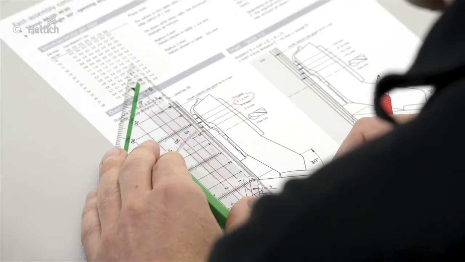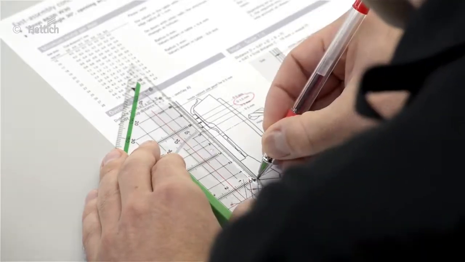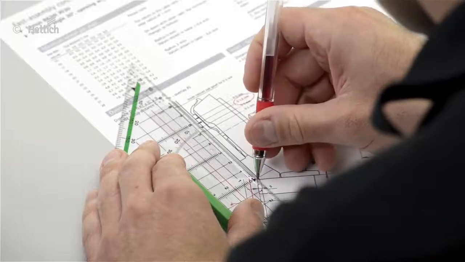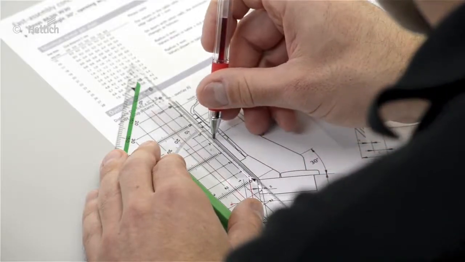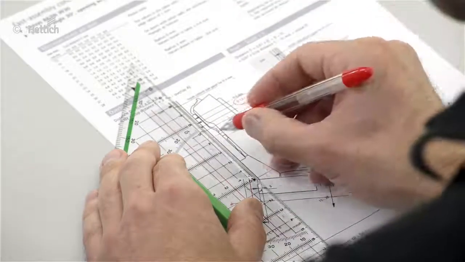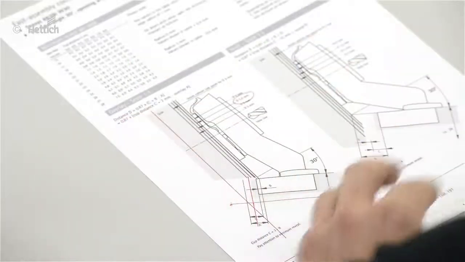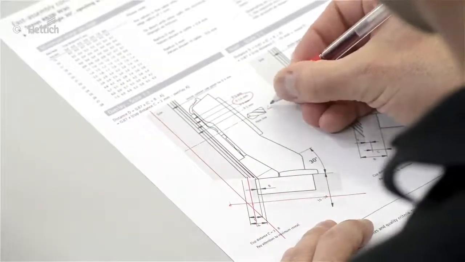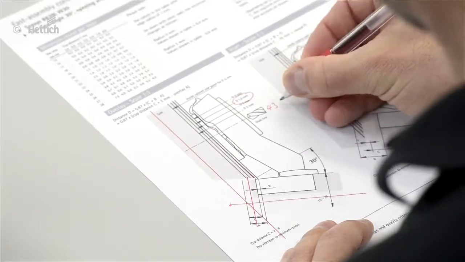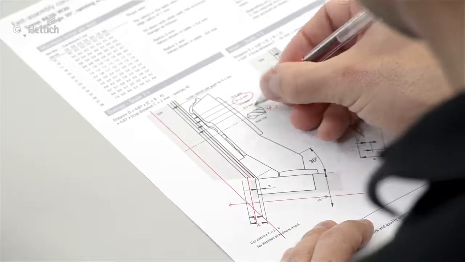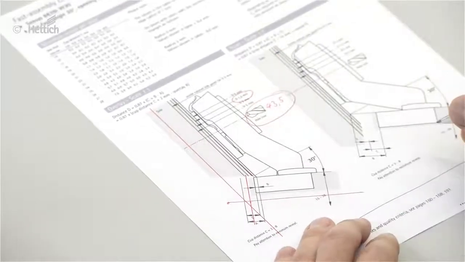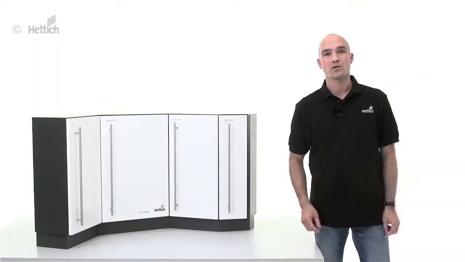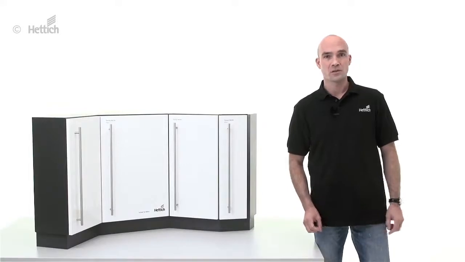Following the line of the inside side panel, you can also measure the mounting position of cross-mounting plates from the inner front edge of the side panel. This measures 43.5 millimeters. We recommend to note all measurements in order to avoid mistakes. This approach is the same for all Hettich W-hinges.